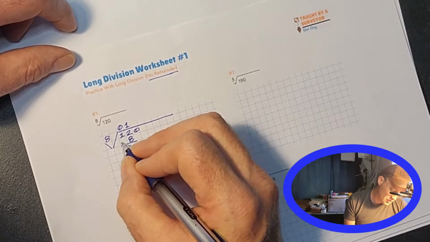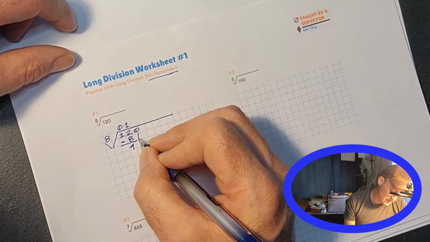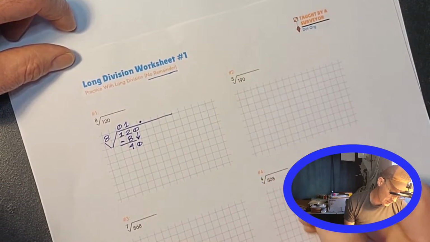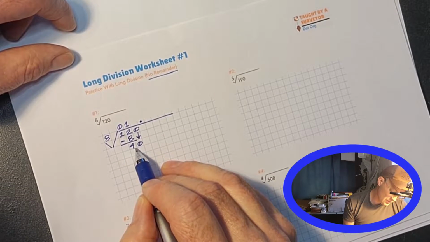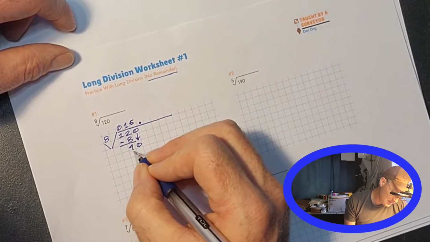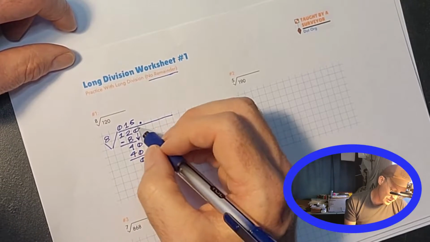Okay, then we've got to subtract these. 12 minus 8 is 4. Bring the 0 down, right? So the 0 goes here. Let's put a decimal point here so we don't forget. Okay, so 8 goes into 40 5 times. Okay, 5 times 8 is 40. We have nothing left over, so that means we're done.